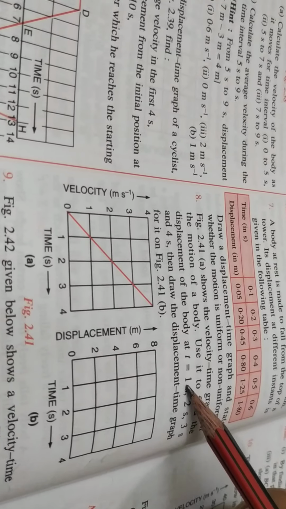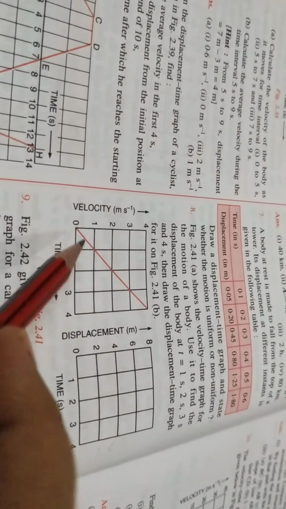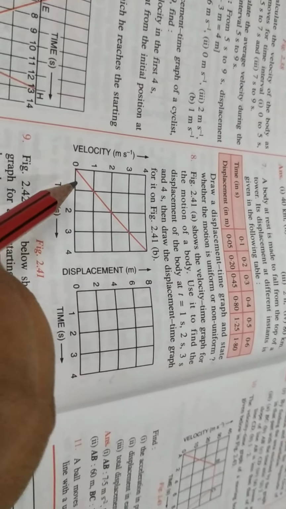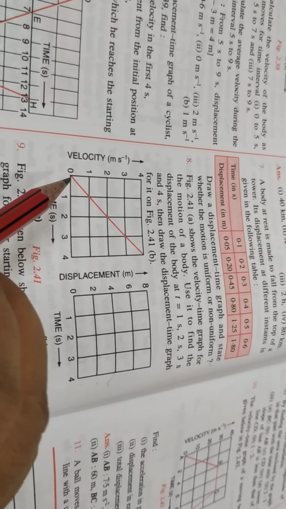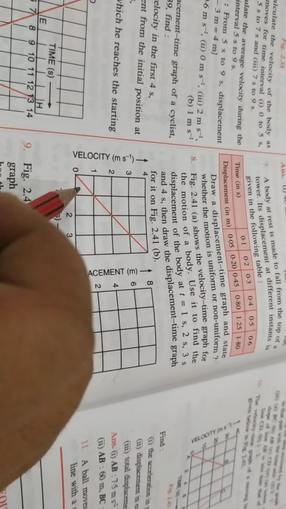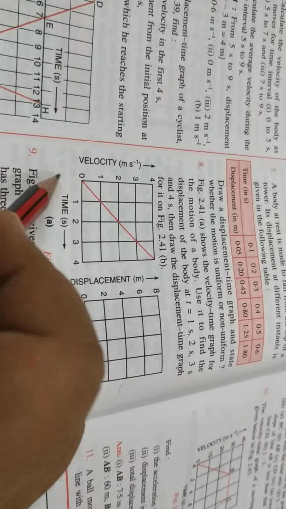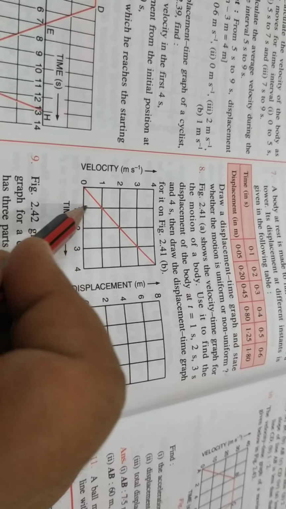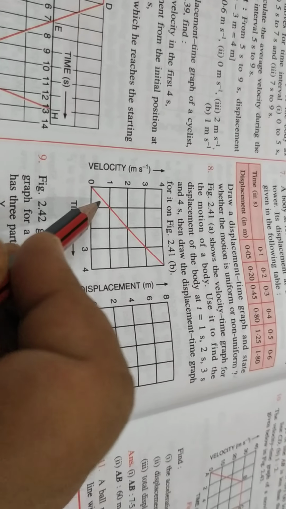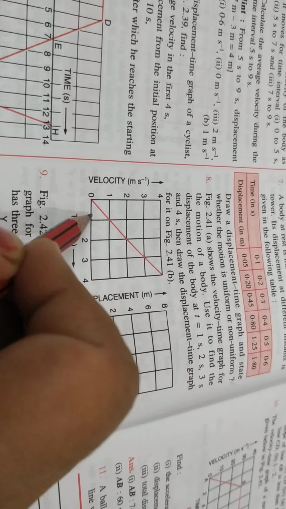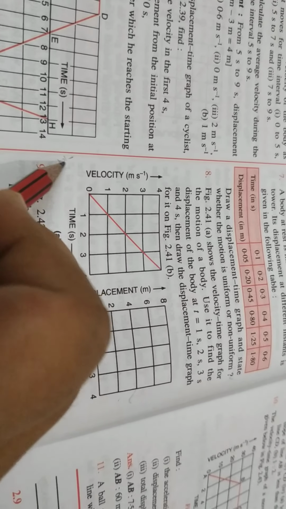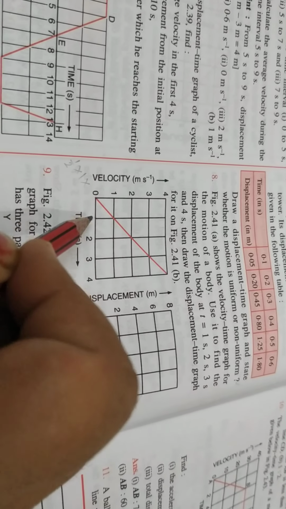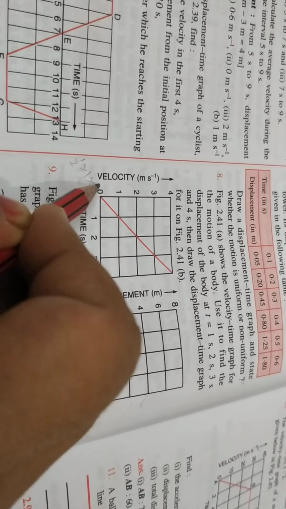So at 1 second, what was the displacement? How do you find the displacement from a velocity time graph? By finding the area below the slope. So at 1 second, the area is the area of this triangle, right? So half base into height. Base was 1, height was also 1.